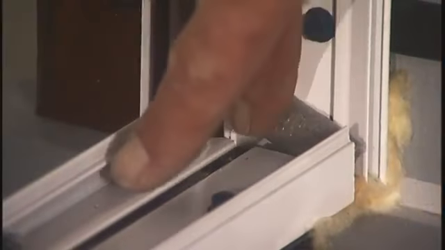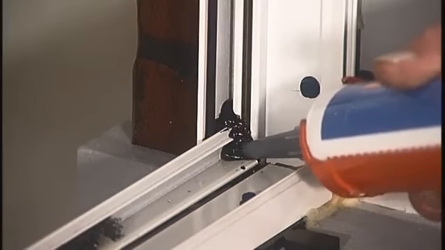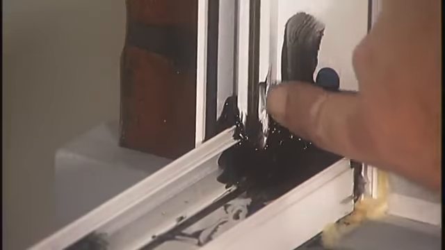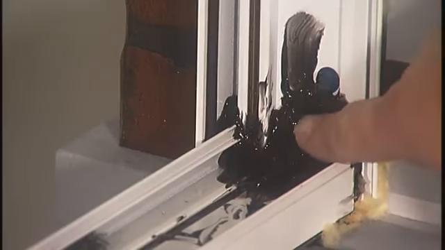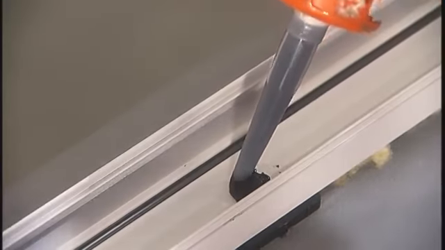The joint between the subsill and the sub-jambs will need to be filled with backer rod and silicone. Silicone all the remaining joints and anchor heads.